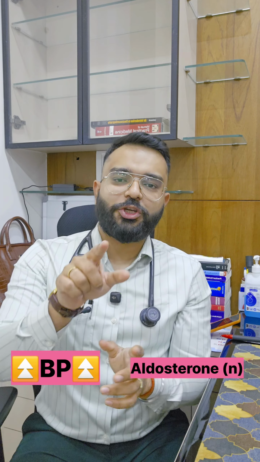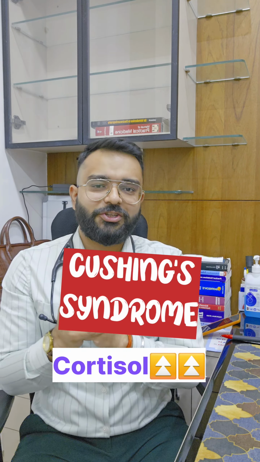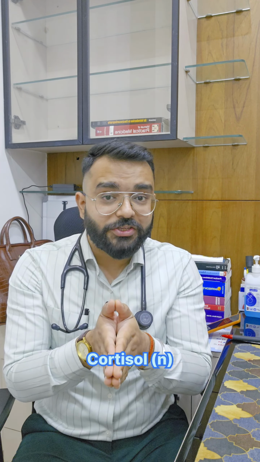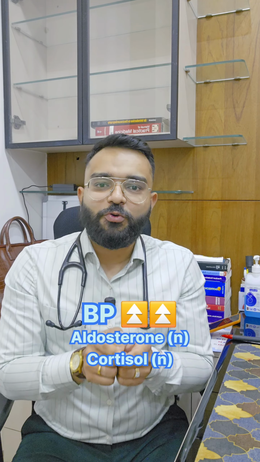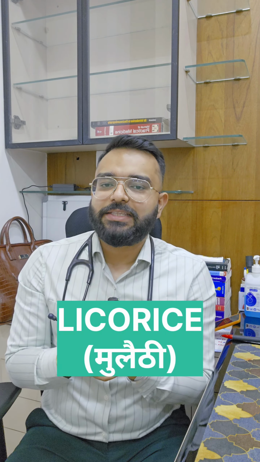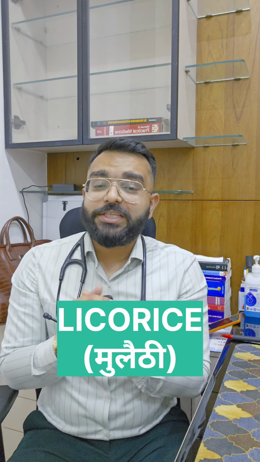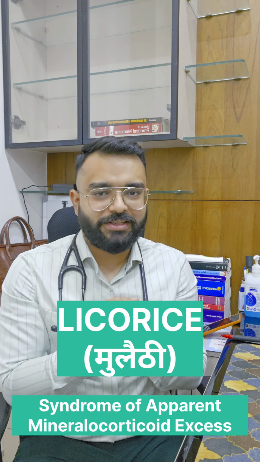Now, if the blood pressure is increased but aldosterone is not increased, you check for Cushing's, that is cortisol levels. If they are increased, it is Cushing syndrome. But if the cortisol levels are not increased, aldosterone is not increased, but BP is increased with hypokalemia, that means it is due to licorice, that is moiety consumption, or it is a syndrome of apparent mineralocorticoid excess.